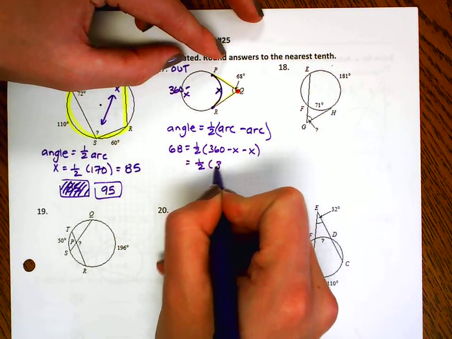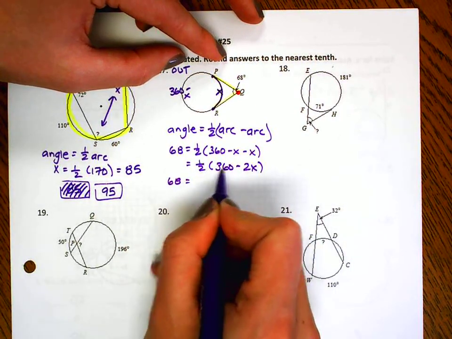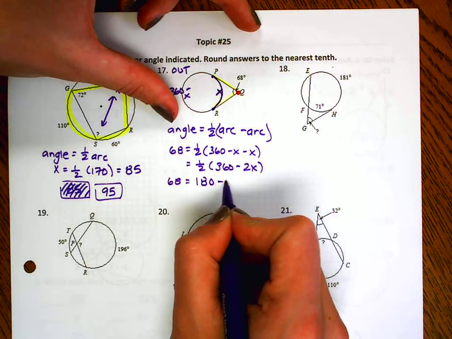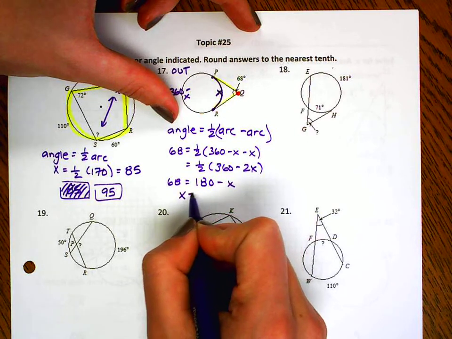So that's 1/2 of 360 minus 2x. 1/2 of 360 is 180. 1/2 of 2 is 1. Okay. I'm going to add x to this side, subtract 68 on this side, and I get 112.